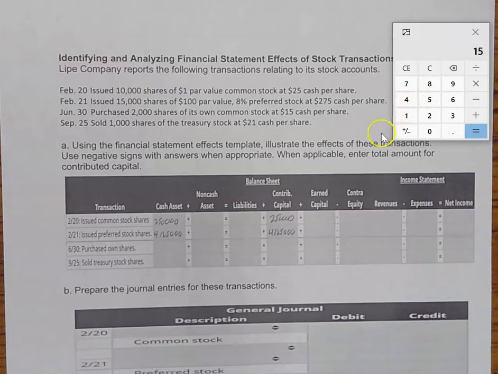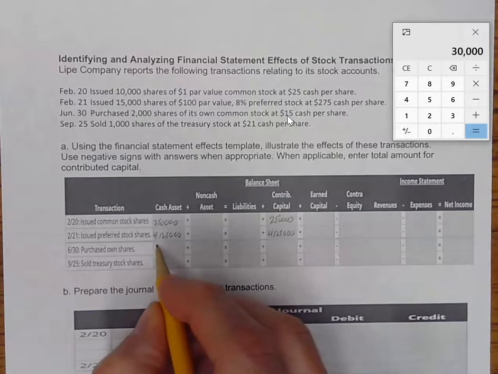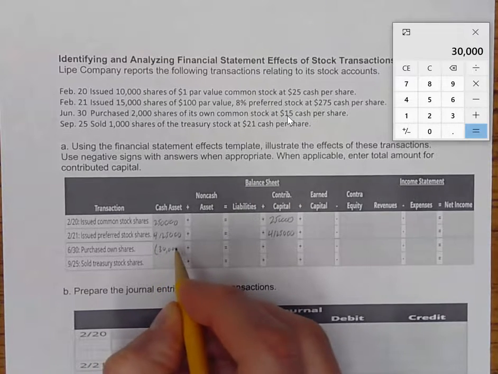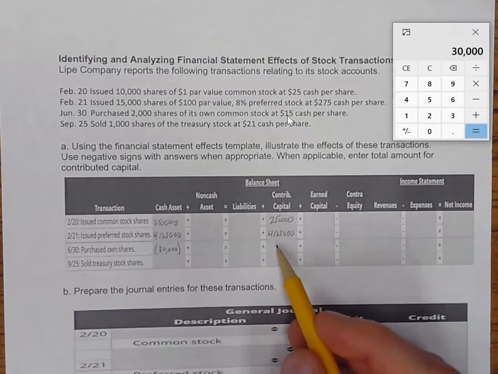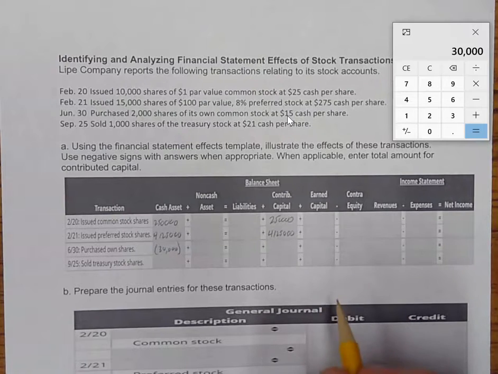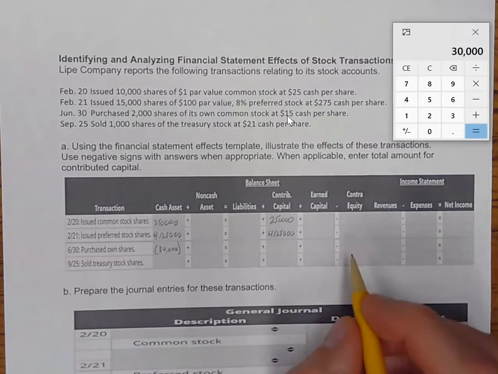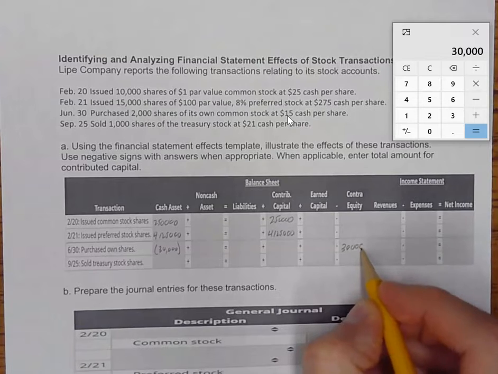So this could be a situation where we're doing this to prop the stock price up a little bit, because notice we were issuing some stuff just 4 months earlier at 25, and now we're buying it back for 15. So what we want to do is recognize that we have $30,000 cash going out, and treasury stock is not contributed capital. It's not earned capital. Instead, this is what we call a contra equity account.